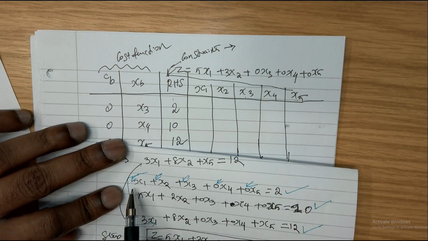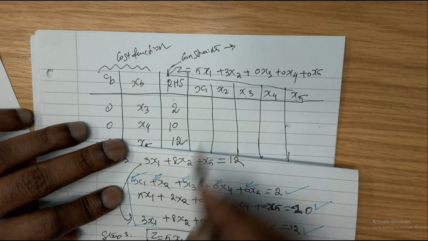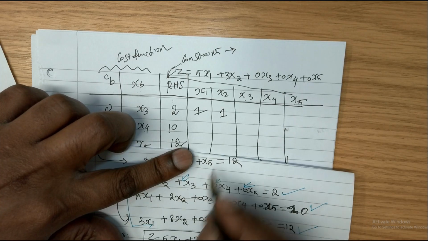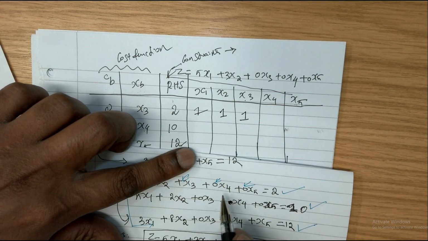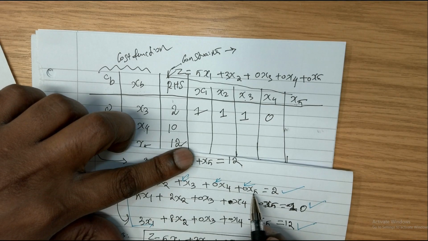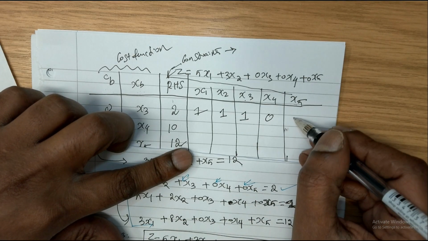The coefficient of x1 is 1, x2 is 1, x3 is 1, x4 is 0, and x5 is 0.